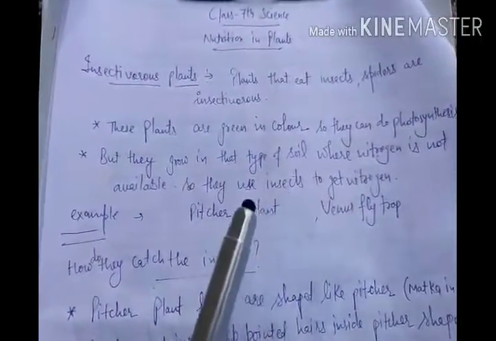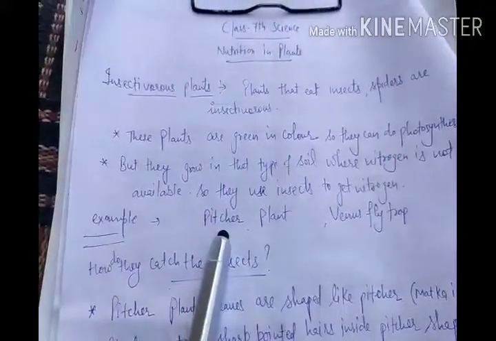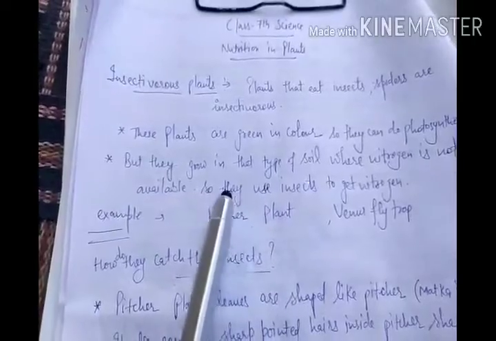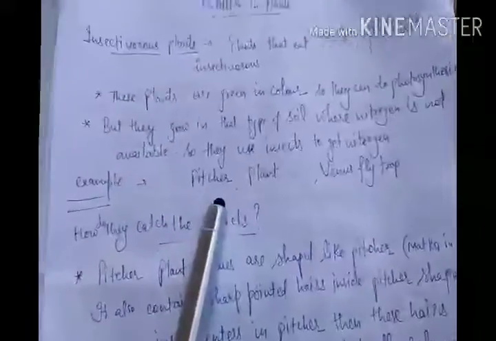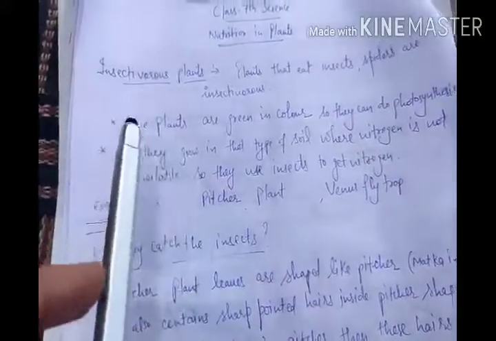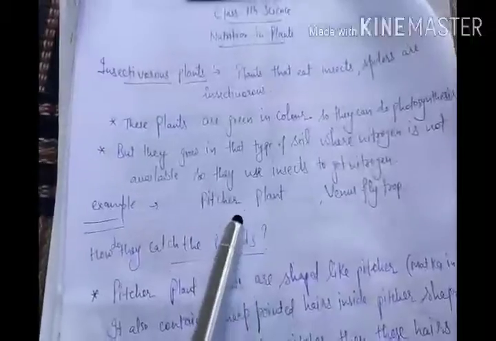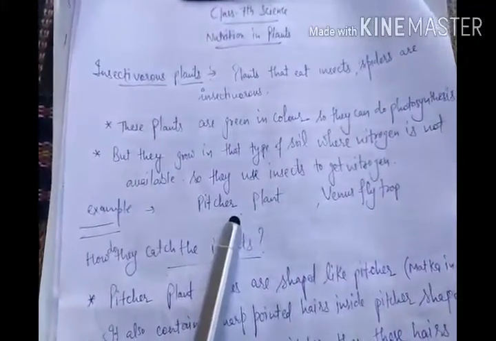Pitcher plant. Pitcher, you know what is the meaning of pitcher? Pitcher is not that movie. Pitcher means a kind of vessel from where you get the drinking water in a normal home. In Hindi also we can say that matka. Same like that, pitcher shape. So that is the shape of this plant's leaves. That's why its name is pitcher plant.